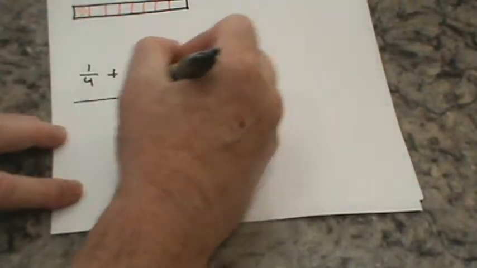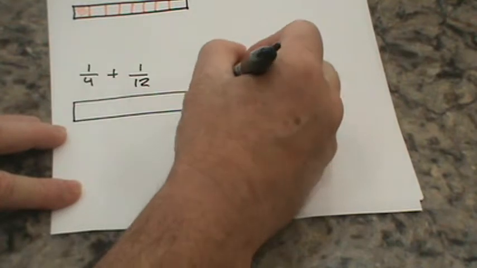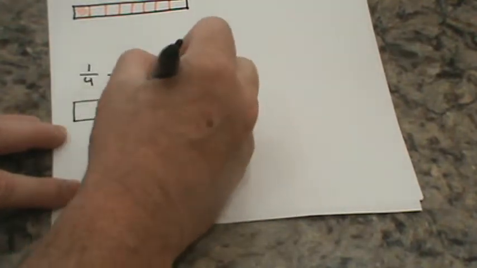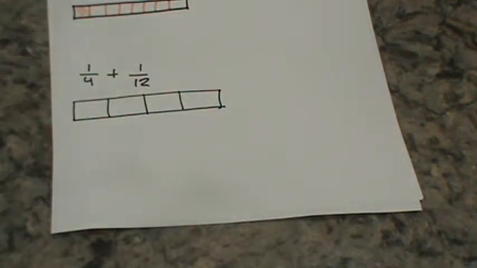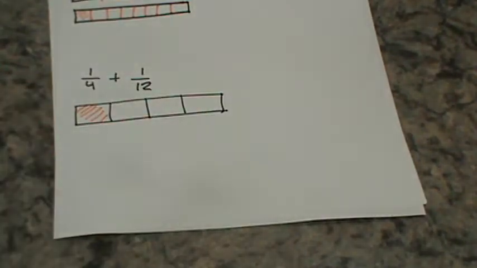Okay? Let's go ahead and make our tape diagrams. I'm going to start with 1/4. 1, 2, 3, and 4. And how many should I shade in? Well, it's 1 of 4, right? So I'm just going to shade in 1, and I'm going to shade them in like that, so we can decompose them easier.